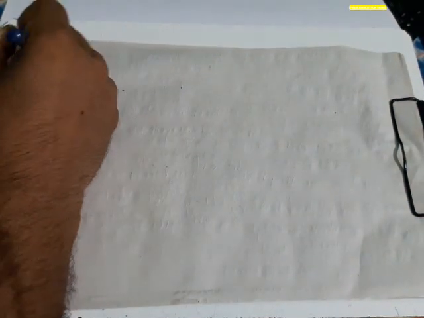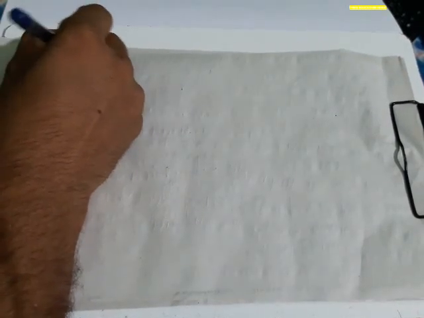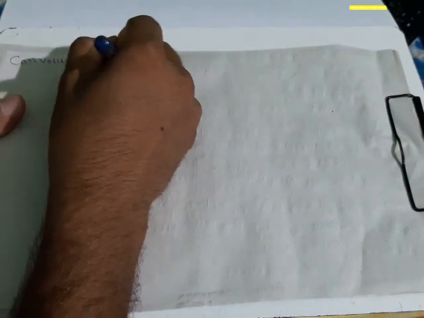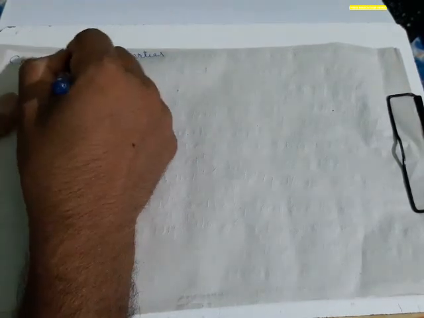Now see, convolution property. I will discuss the properties along with examples and questions so that you can get a clear concept, clear ideas. So the first property of convolution is this.